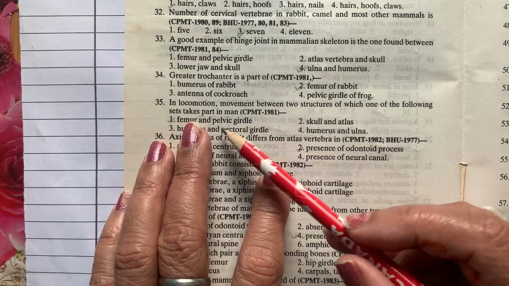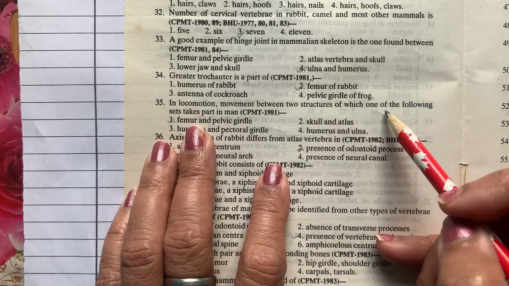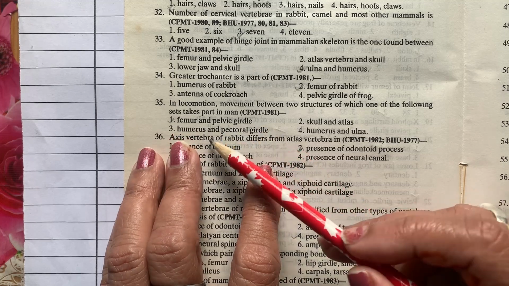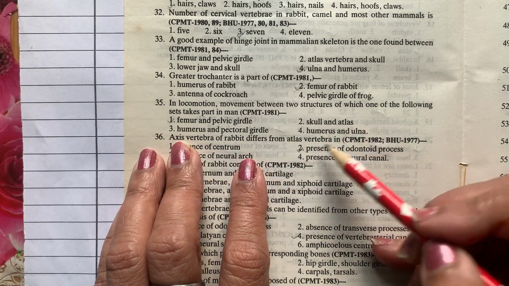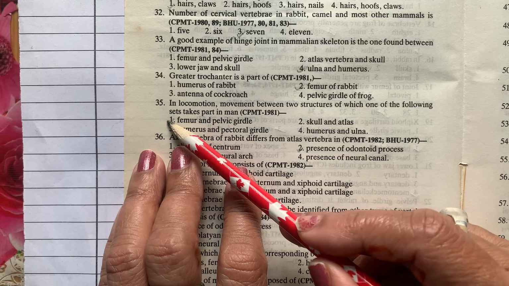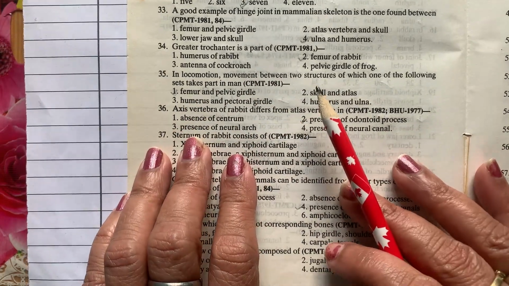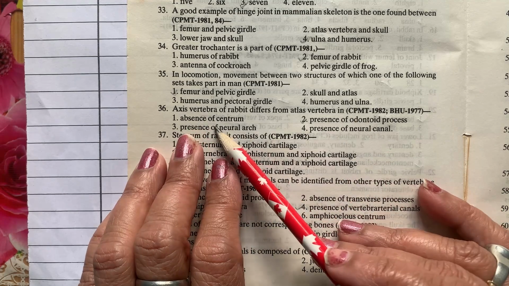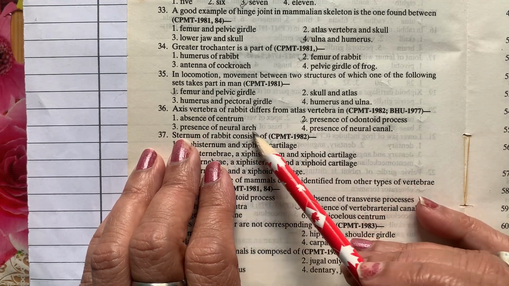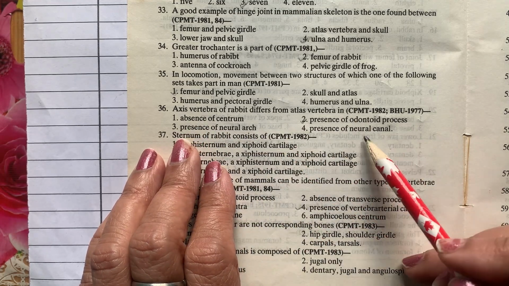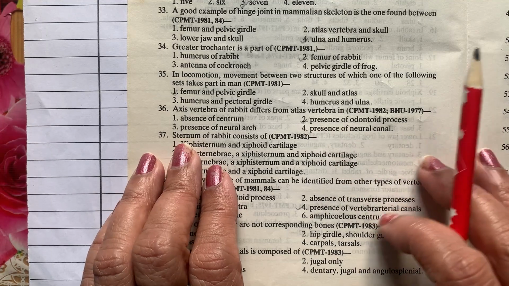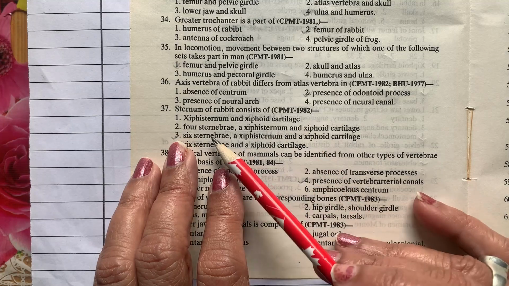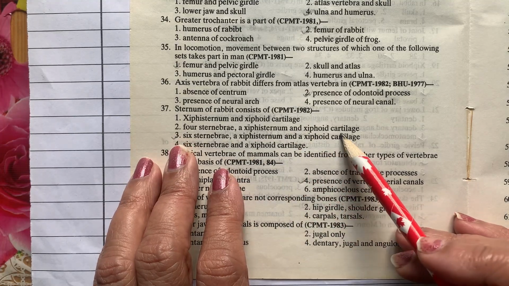In locomotion, movement between two structures of which one of the following sets takes part in man: femur and pelvic girdle, humerus and pectoral girdle, skull and atlas, humerus and ulna. Correct option is femur and pelvic girdle. Axis vertebra of rabbit differs from atlas vertebra in absence of centrum, presence of neural arch, presence of odontoid process, or presence of neural canal. It is presence of odontoid process.